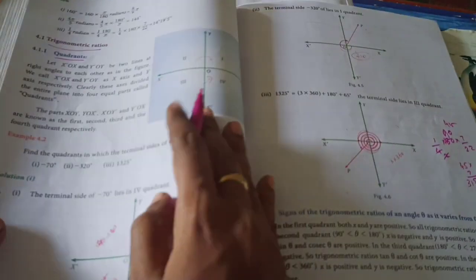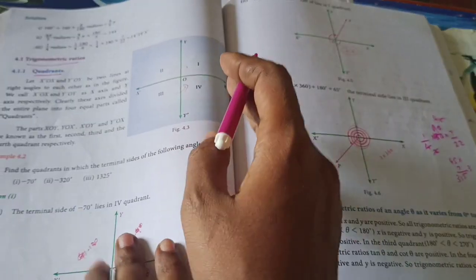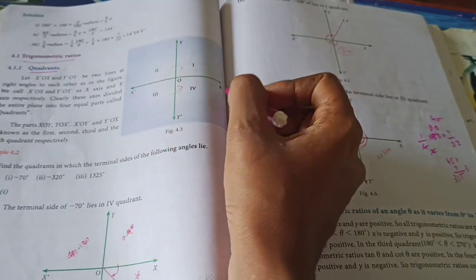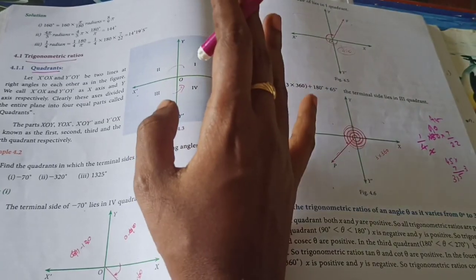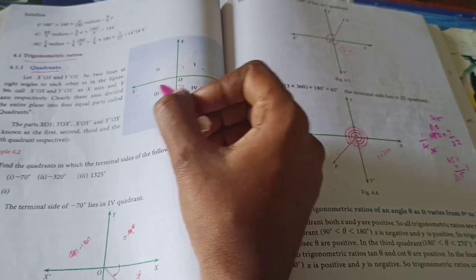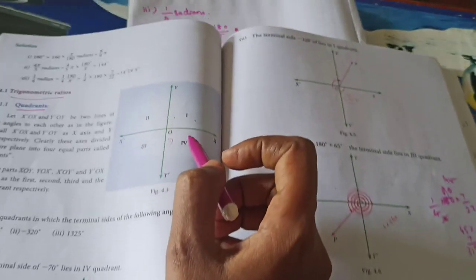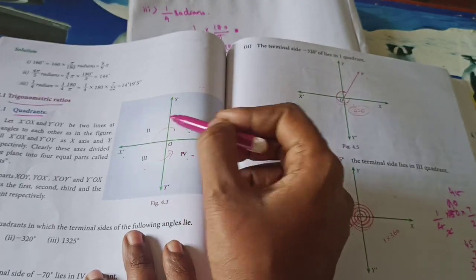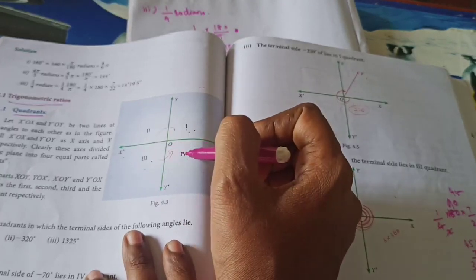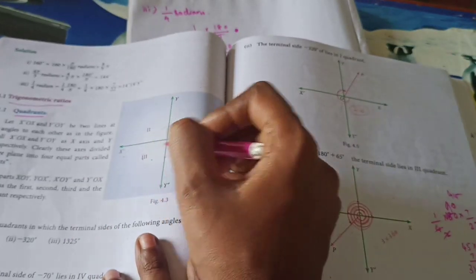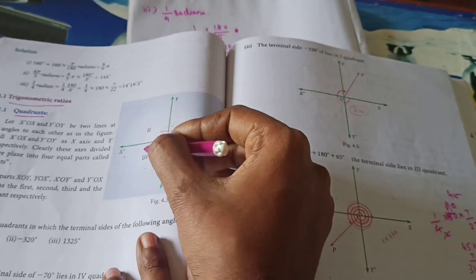So now, the first main thing is you need to learn about the quadrants. It is very important. So it is the first quadrant, second quadrant, third quadrant, fourth quadrant. Don't confuse them. This is the first quadrant, second quadrant, third quadrant, fourth quadrant. So from here to here.